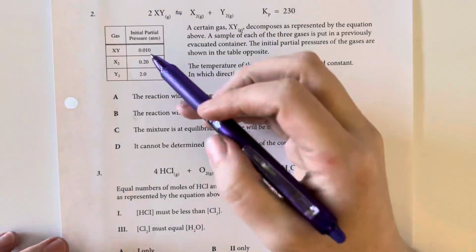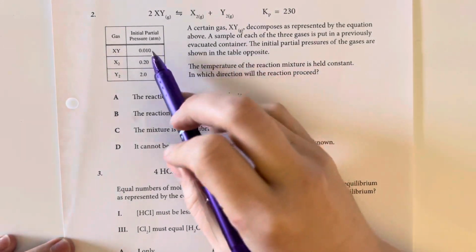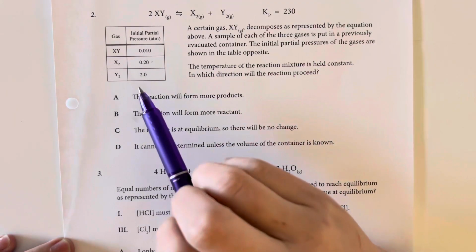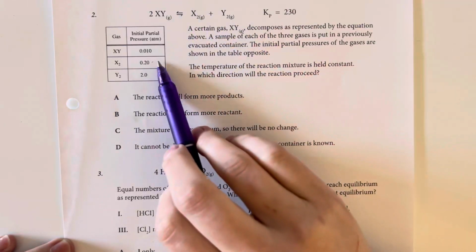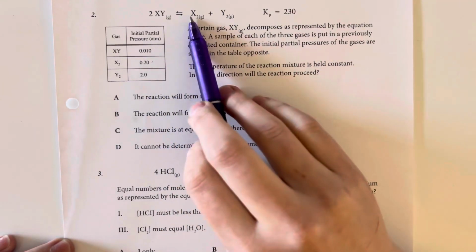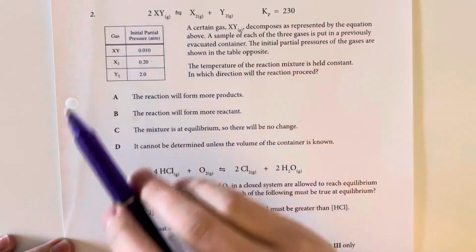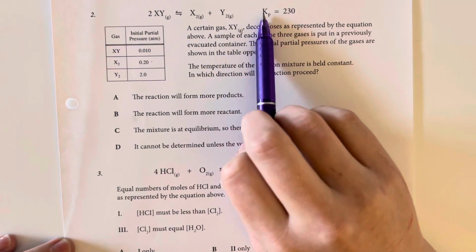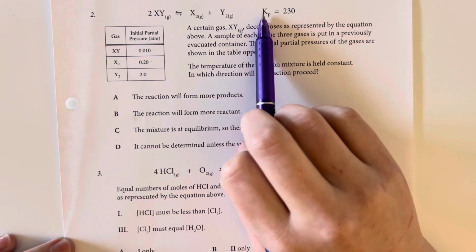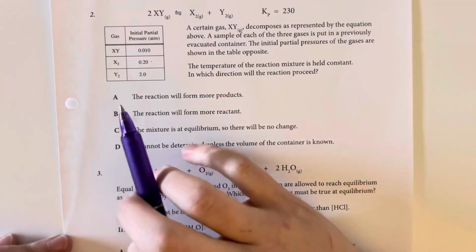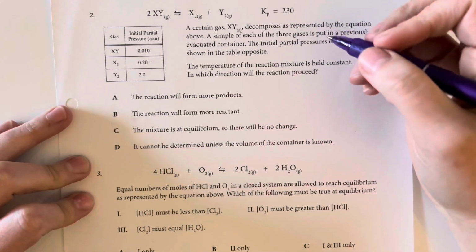So we see that our initial pressures here show that we have a lot more of our products than we have of our reactants, and that our overall K value is relatively high, 230.